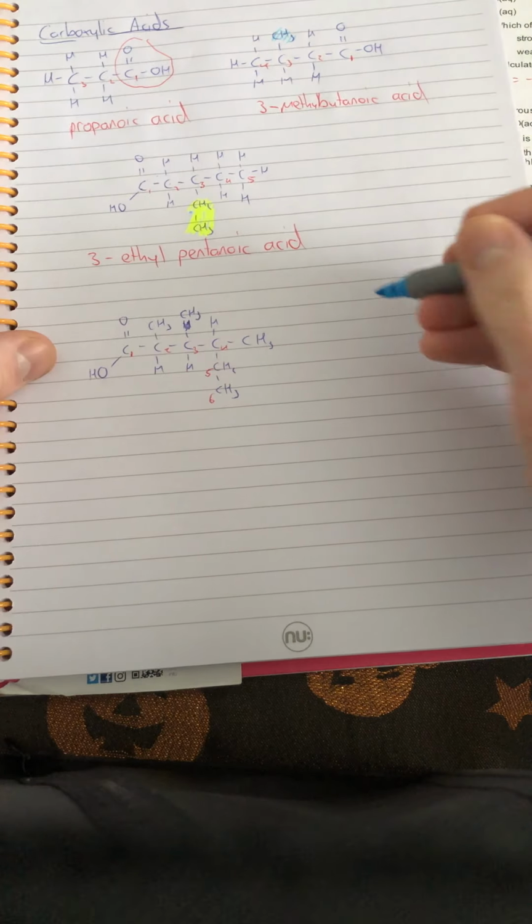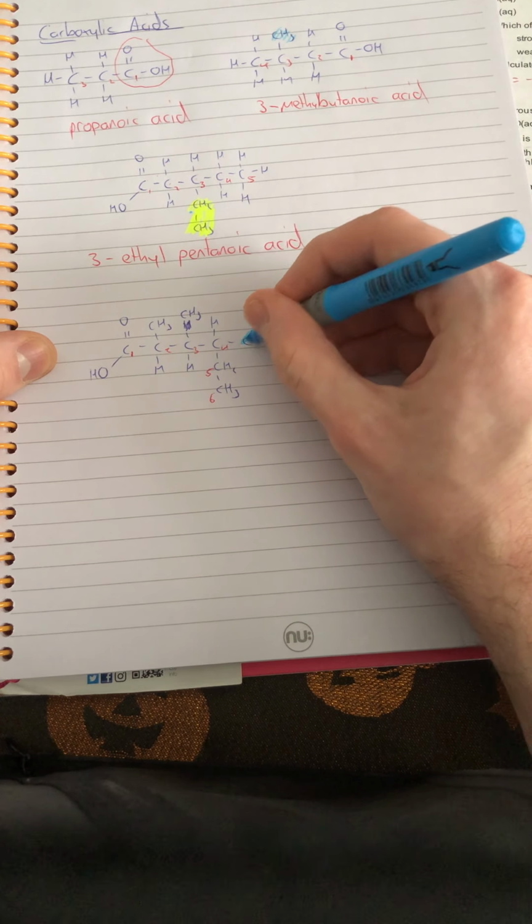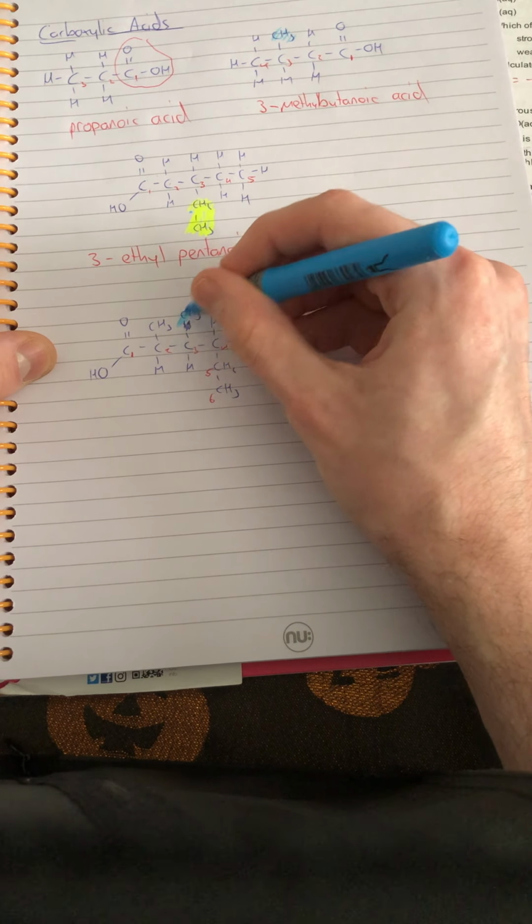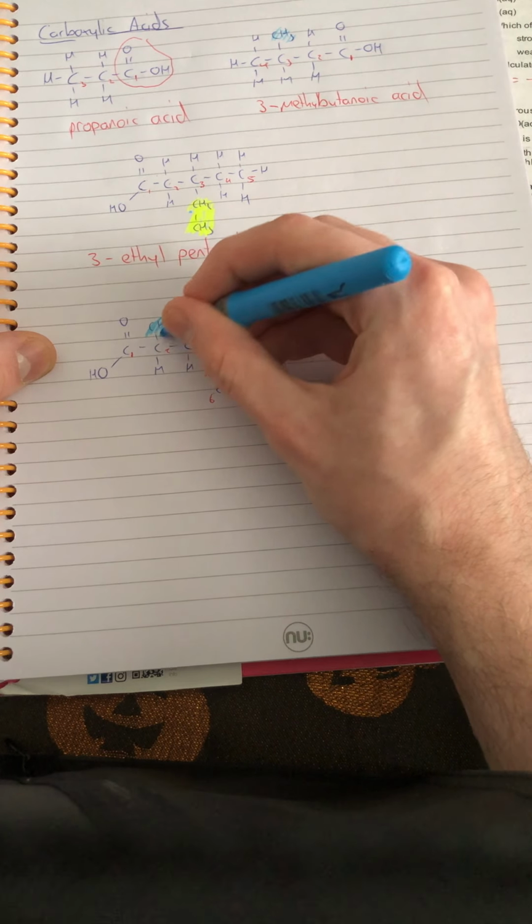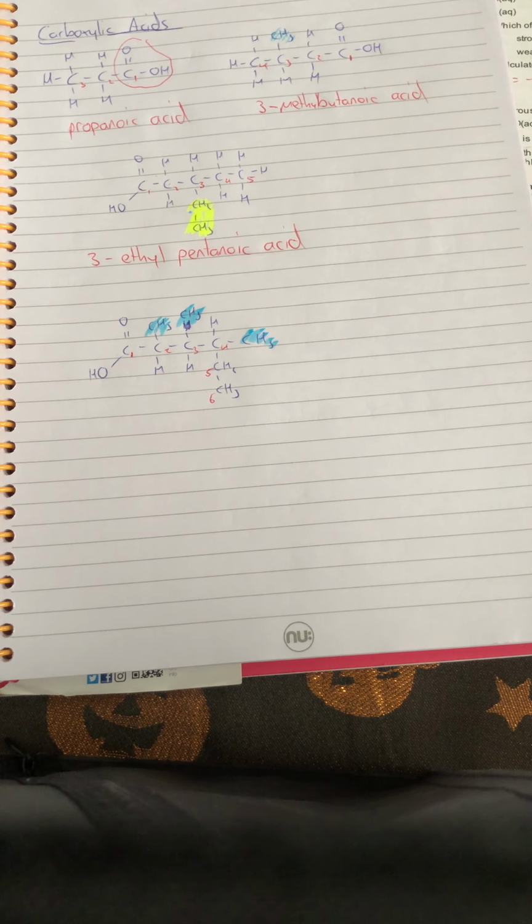So we have a branch here, we have a branch here, and we have a branch here. They're all the same type of branch, they all contain one carbon, so they're all methyl branches. But name your carboxylic acid part first.